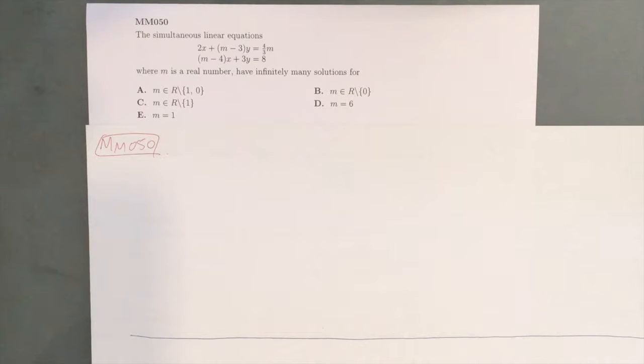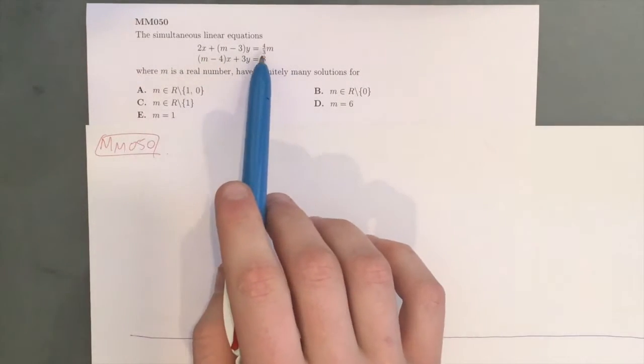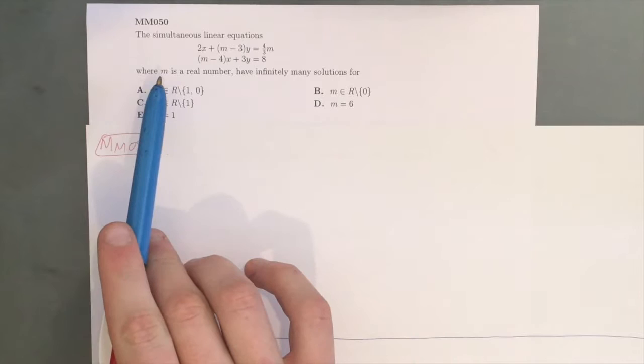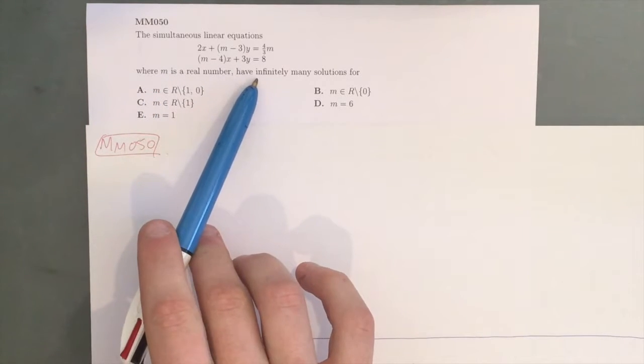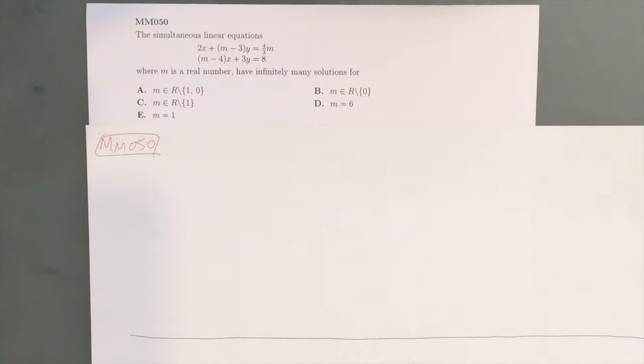Hey guys, this is question MM050 of the Maths Methods Sharpened Study Guide. We've got a couple of simultaneous linear equations and we're trying to find the values for m for which these two equations have infinitely many solutions.